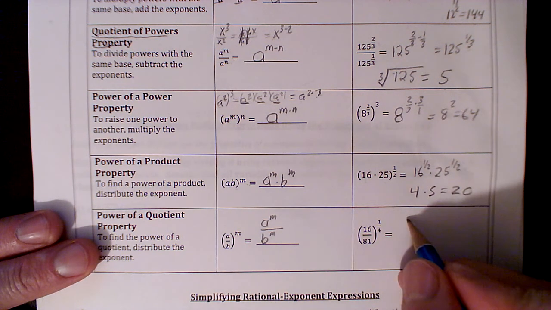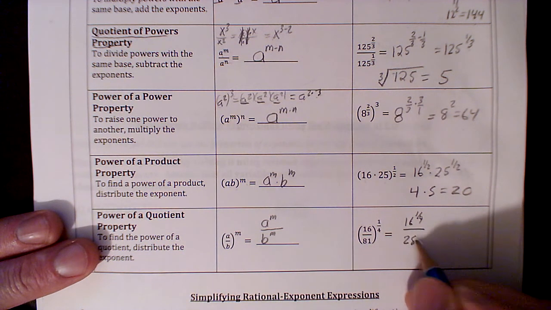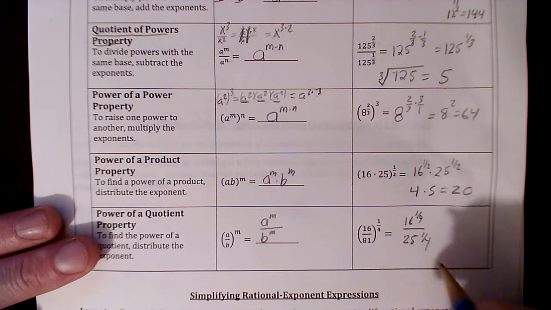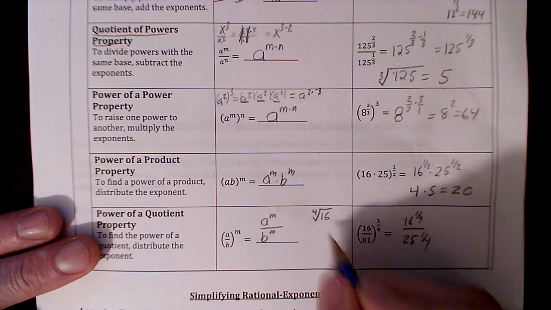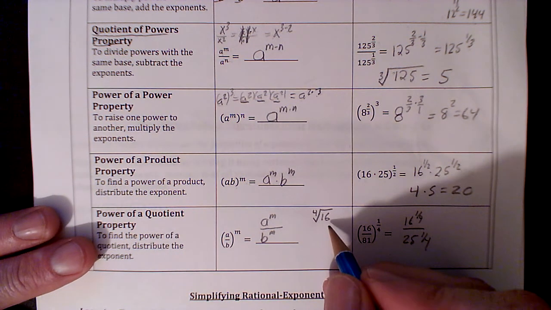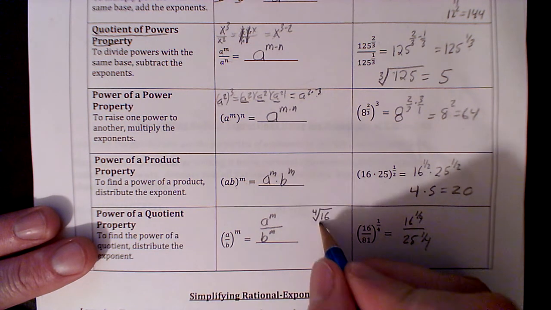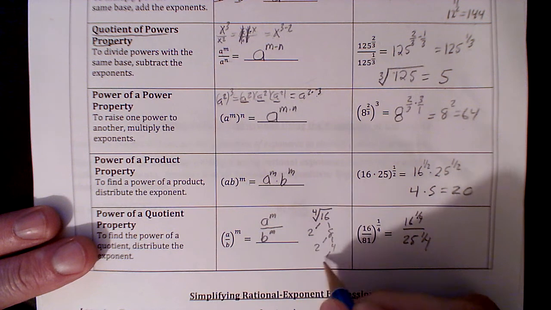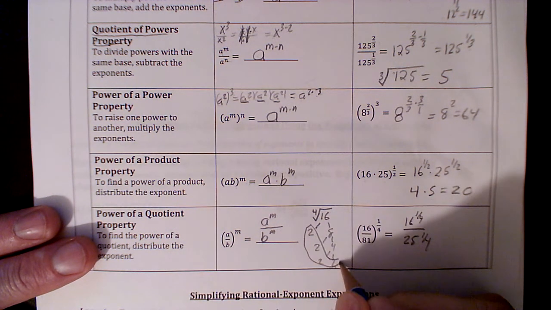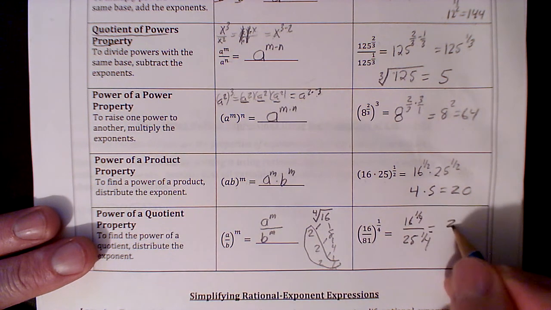Same thing over here. That's 16 to the 1/4 over 25 to the 1/4. Let me just break one of those down for you. I'm going to break down 16 to the 1/4 power over here. You're looking for factors. If I can find 4 of the same factor, they can come out of the root. So 16 is 2 times 8, which is 2 times 4, which is 2 times 2. There in my factorization, I find four 2's, so the 4th root of 16 is 2.